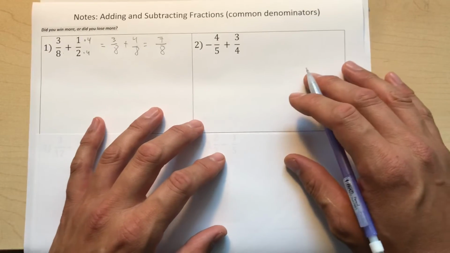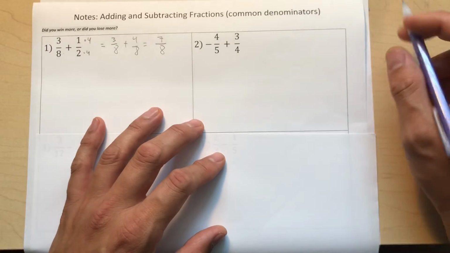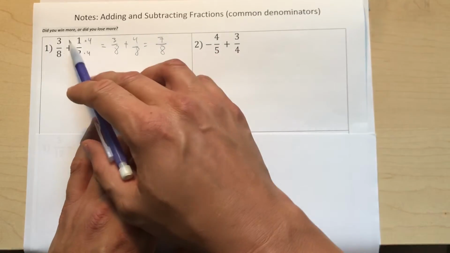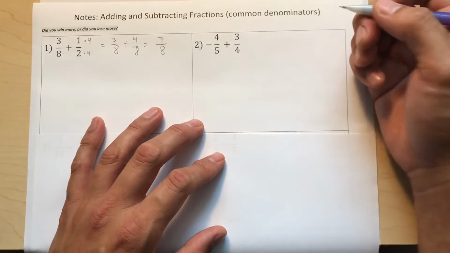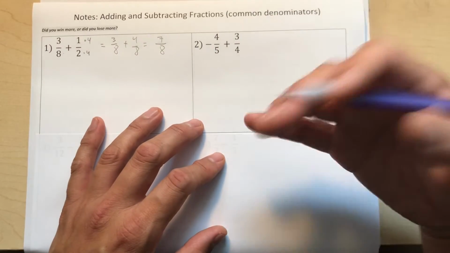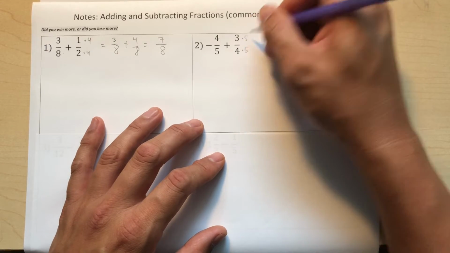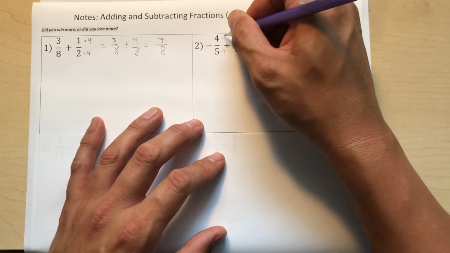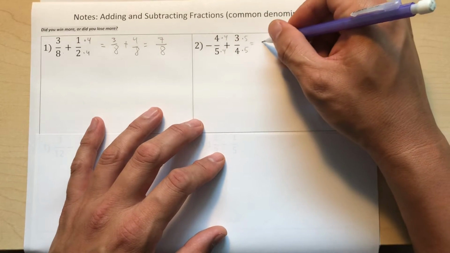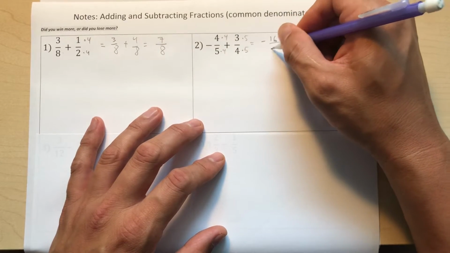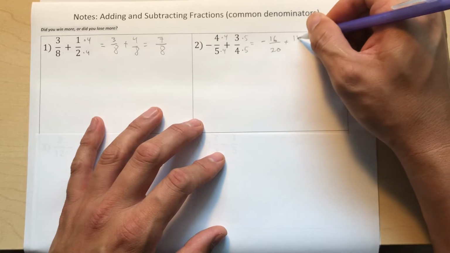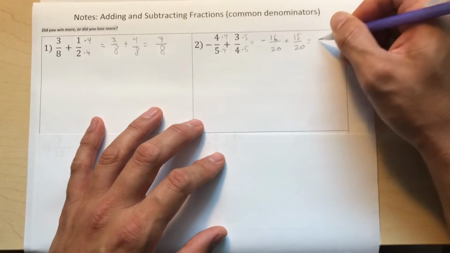Okay, same thing for number 2. Now that one comes with a negative. We just have to deal with negative, thinking about, did you win more, did you lose more? Okay, so let me take a look. I can't think of a number that they both can easily turn into, so I'm going to multiply by the other number. Times 5, times 5, times 4, times 4, equal sign, negative 16 over 20 plus 15 over 20. Again, always write my denominator first.